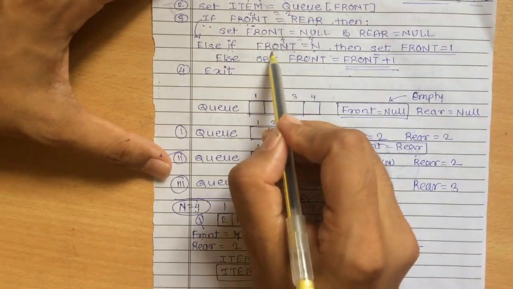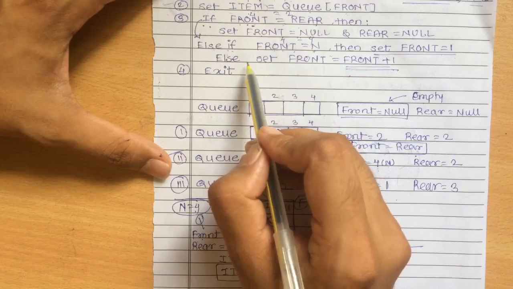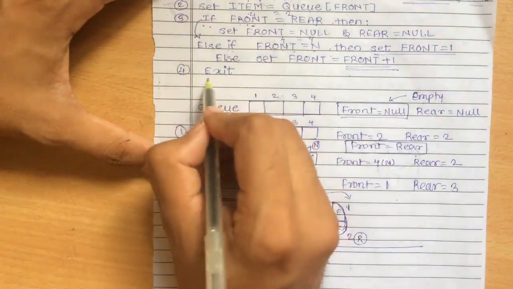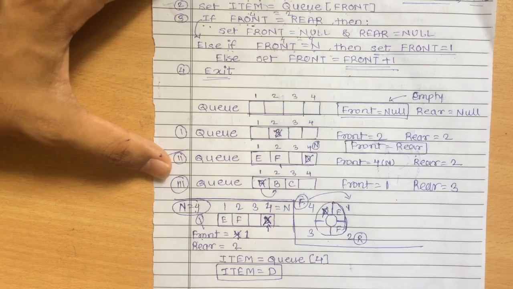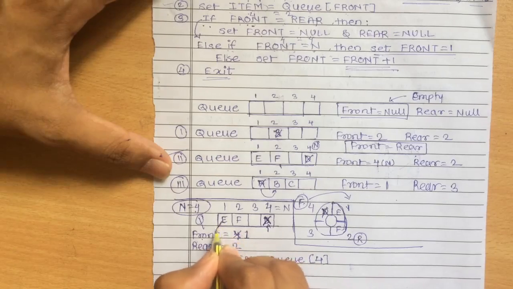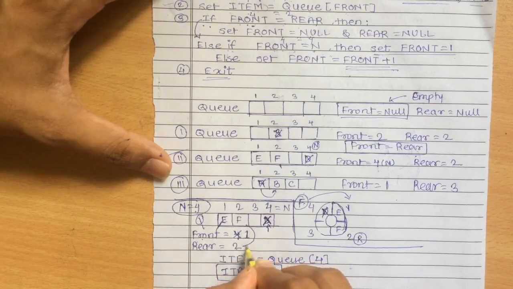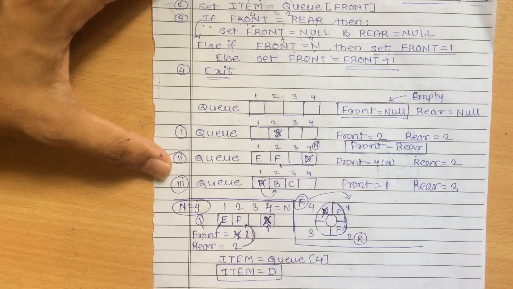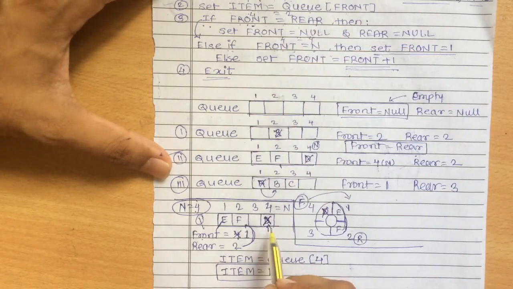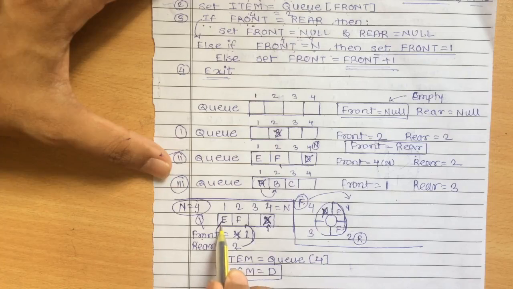Then as our if is true, it will not go into the else. It will skip the else part and directly jump to the fourth step, where we have written exit. So it will exit from the algorithm. While exiting, we have front is equal to 1, so it will point to this location, and rear is equal to 2, so rear will point to this location. Initially 3 elements were there. After execution of this algorithm, we have removed one element which was present at the last location and we set front to the first location. So we have a total of 2 elements as of now.